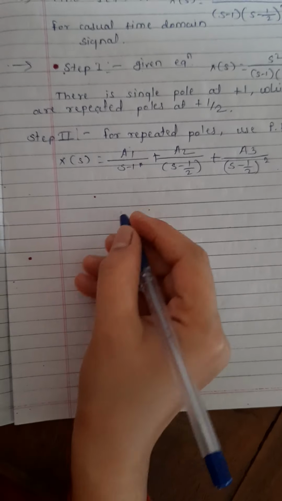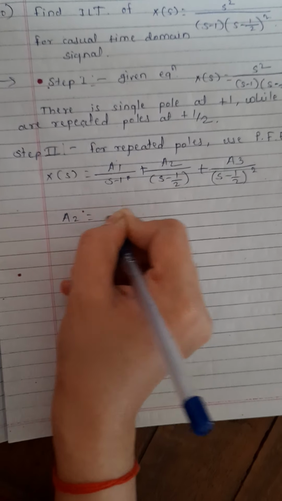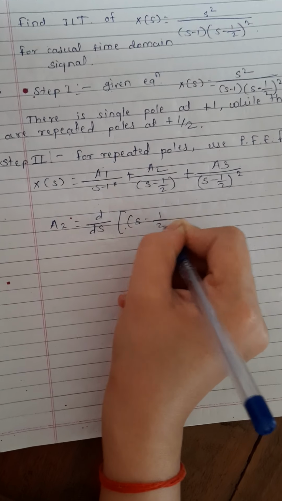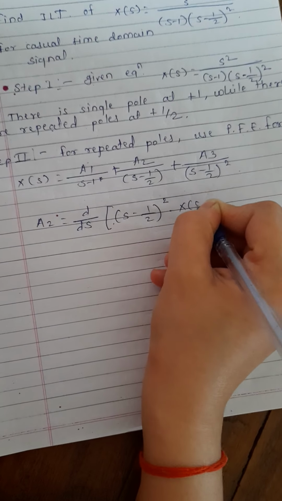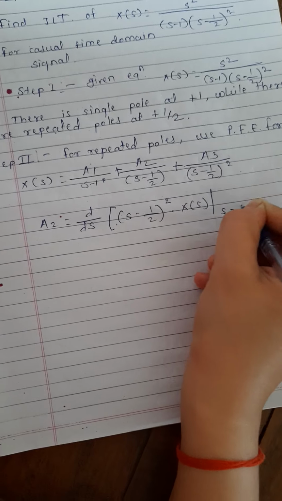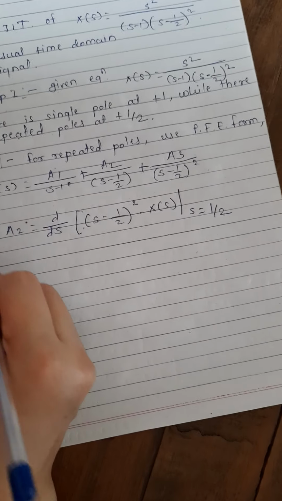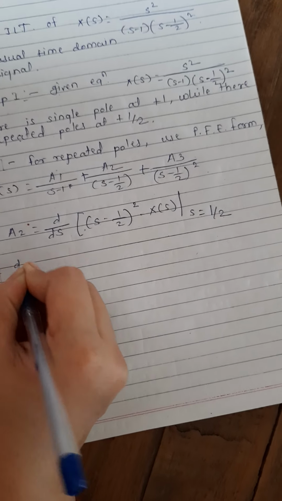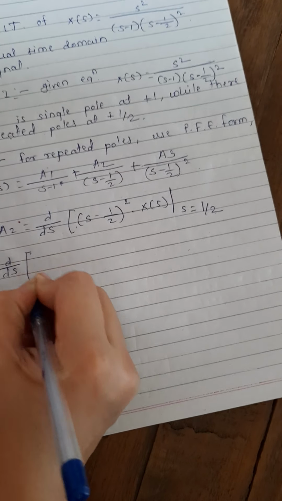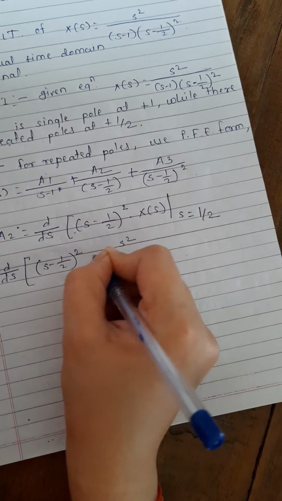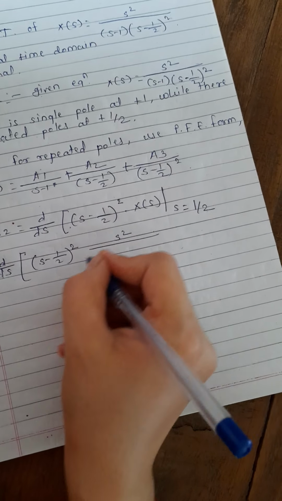So first, A2 is d by ds of (s minus half) squared into X(s) at s equal to half. So A2 is d by ds of (s minus half) squared. Write down this equation.